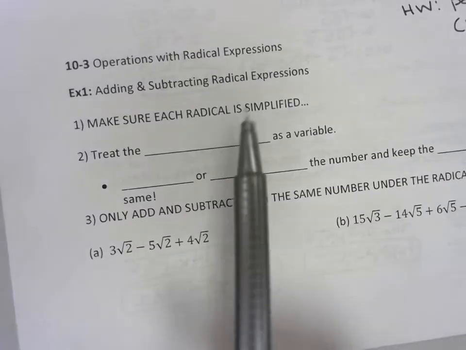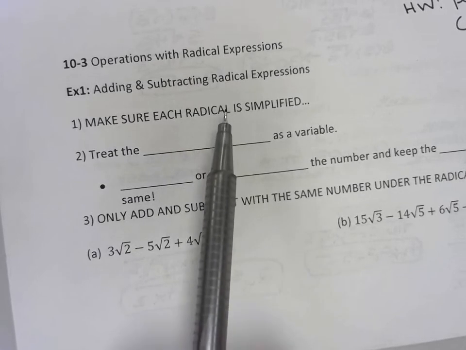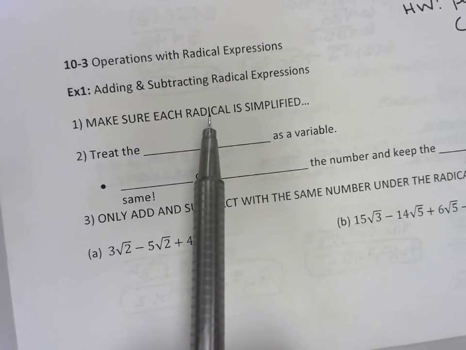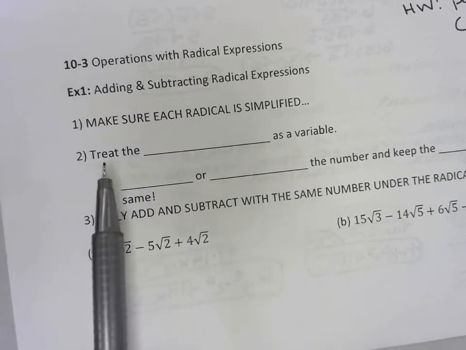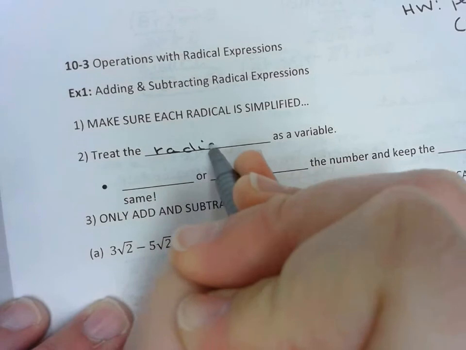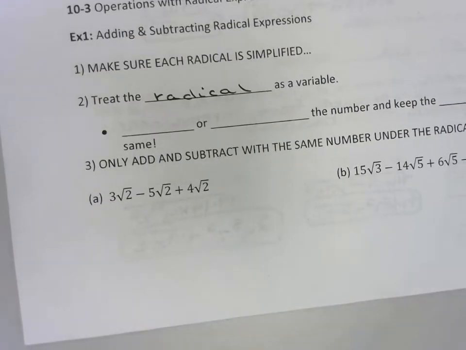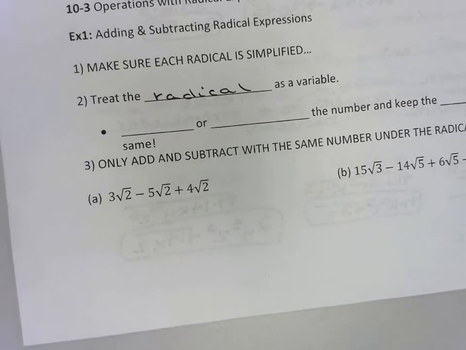Adding and subtracting radical expressions. First thing, make sure each radical is simplified like we did Monday. If there is a perfect square that can go into it, then you need to take it out front. Treat the radical as a variable. What I mean by that is you do the same sort of thought process as if you were adding 5x plus 7x, or 2x plus 7x.